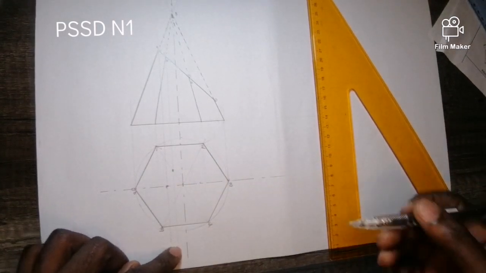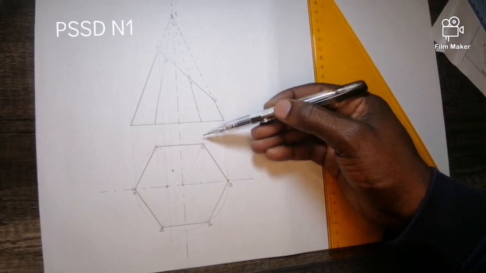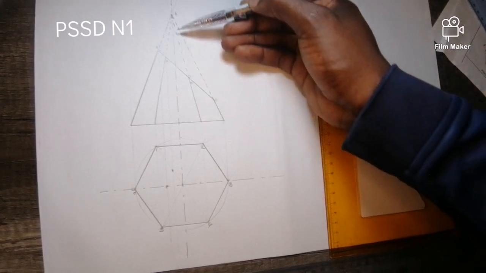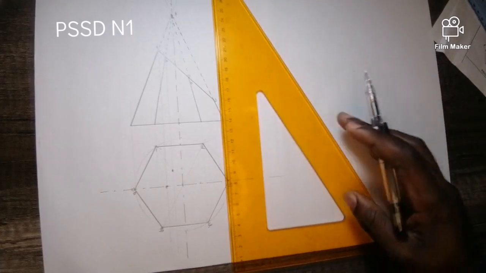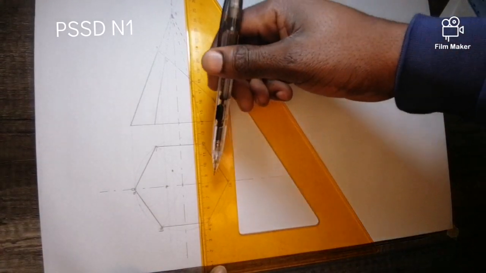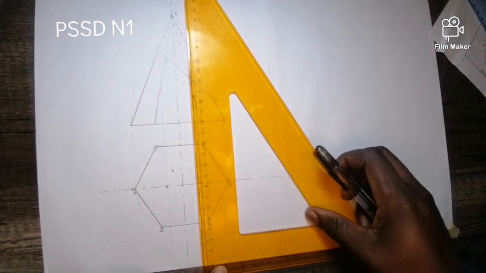So let's get point 2. Point 2, there it goes. Once it touches the bottom part of your front view, it goes to your apex point. Again, once it touches the cutting plane, it goes vertically down. Take it vertically. There it is.